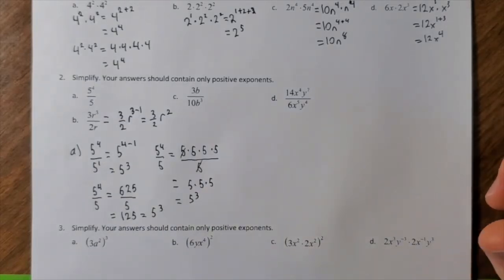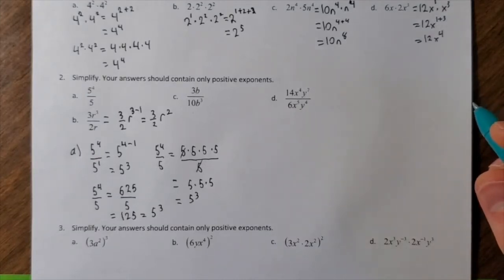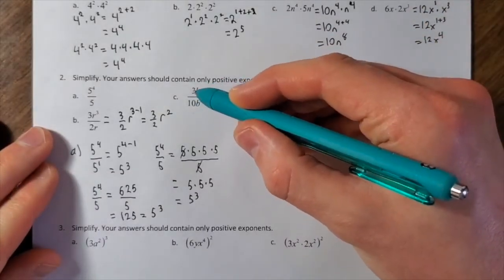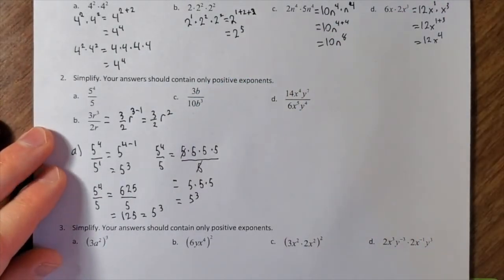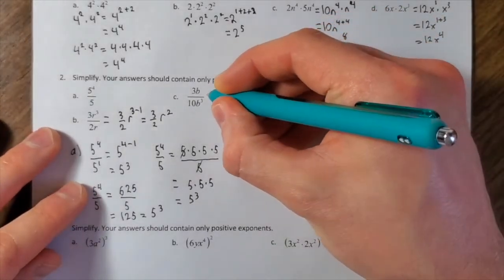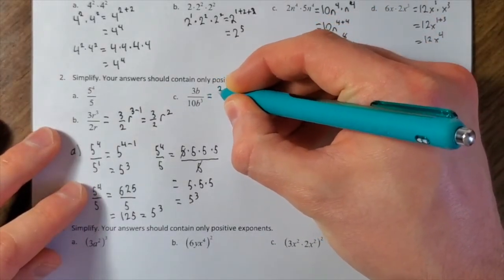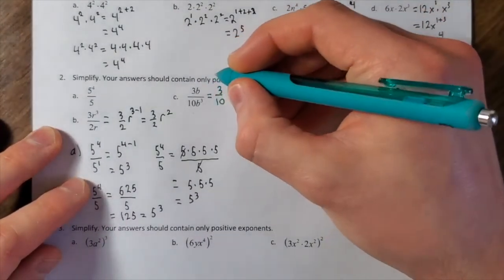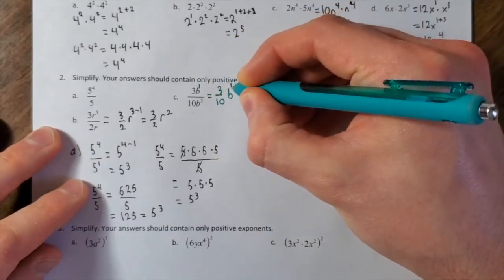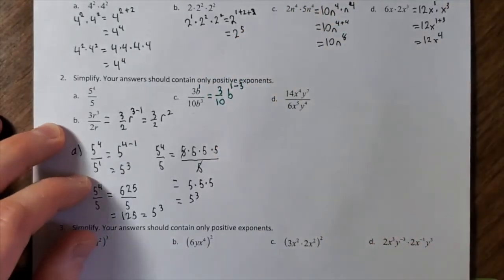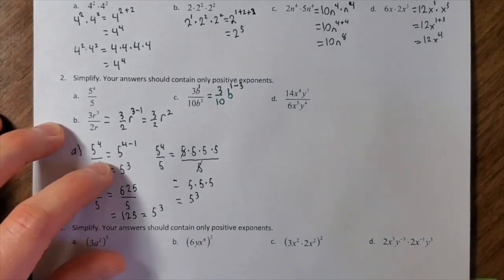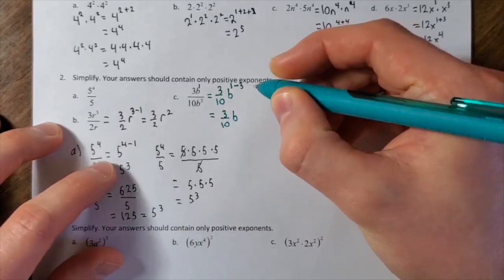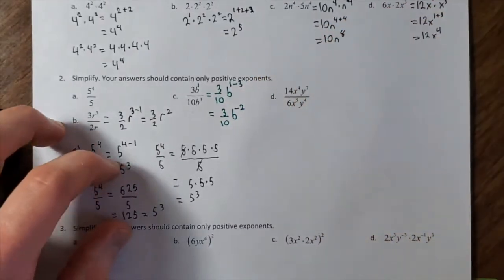All right, 2 more of these quotient rule problems here. Let's try letter C together. So again, we've got our unlike constant terms here, which we're going to have to ignore for now in our simplification. And we'll get 3/10 times our base, which now our base is, we've got a 1 on top there, so we have 1 minus 3. So our base is being raised to the 1 minus 3 power, which is going to give us 3/10 b to the negative 2 power.